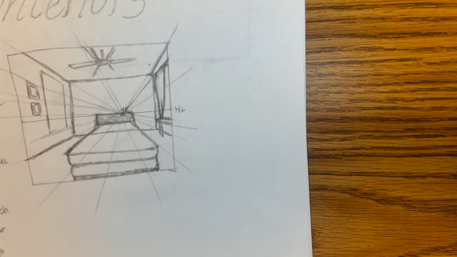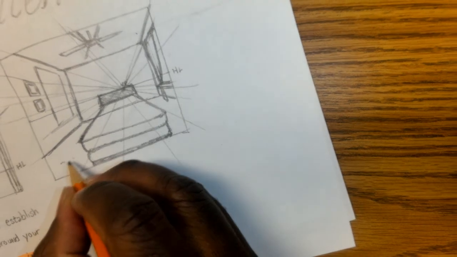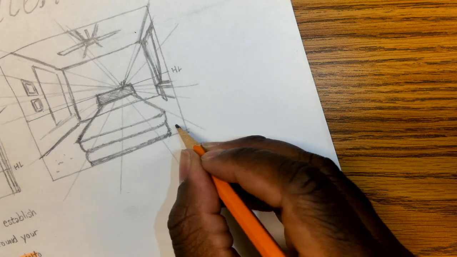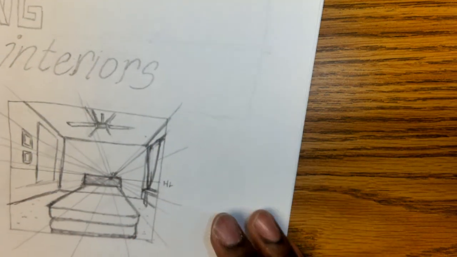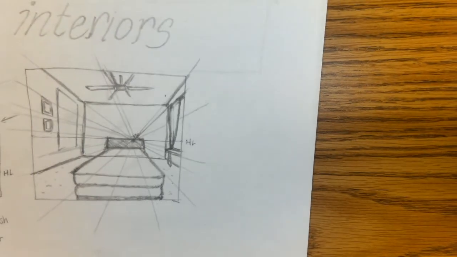And what kind of floor do you have? Wood, carpet, what? Alright, carpet, then you just have to do a few lines for the sake of texture. And what kind of bed sheets do you have? Bed sheets, you know, the things you put on your bed?